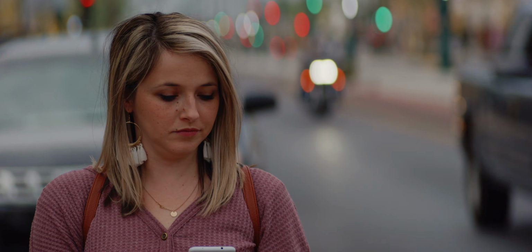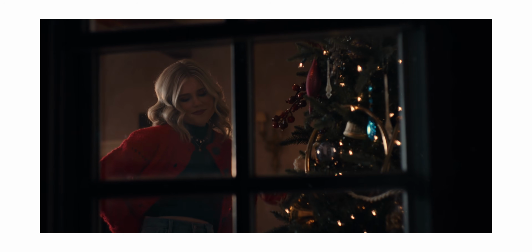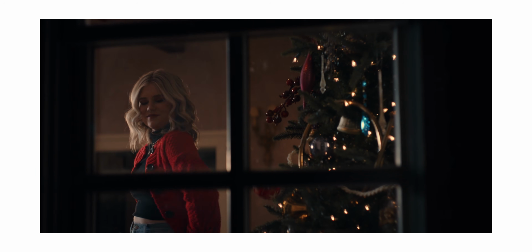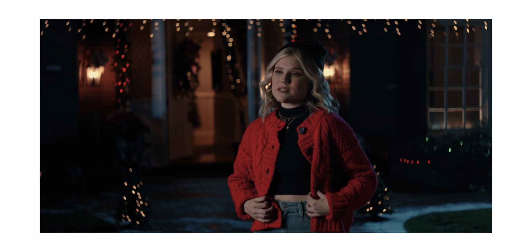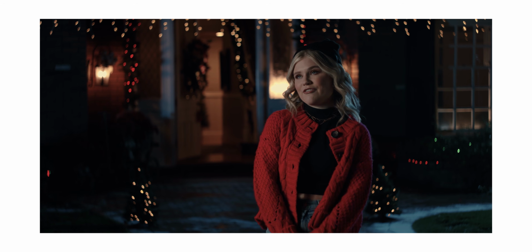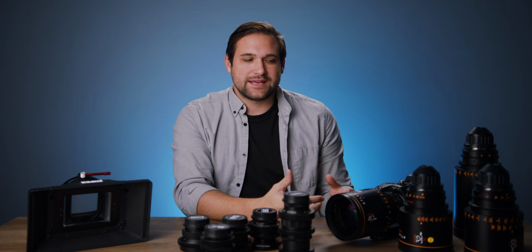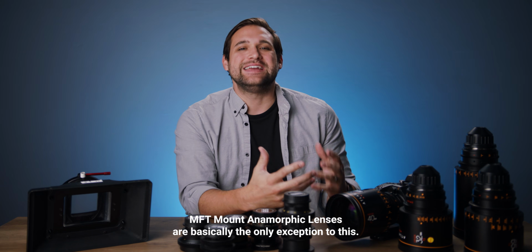I think someone could shoot a low budget movie on these 5 lenses and be able to get all the looks they want, all the way from 20mm to 135mm. Lastly, to get that cinematic anamorphic look, you can actually use real anamorphic lenses. The downside is anamorphic lenses are expensive. And the cheapest ones you can buy are like 8 to 10 grand a piece.